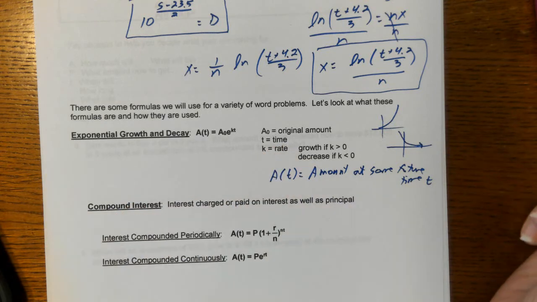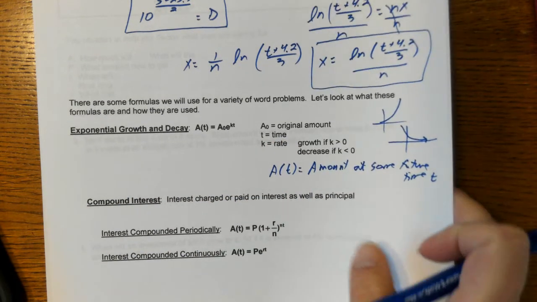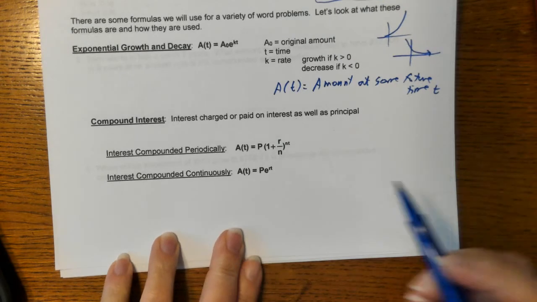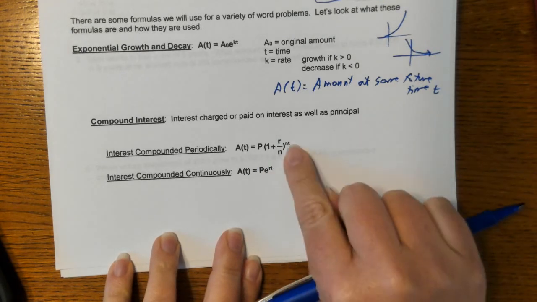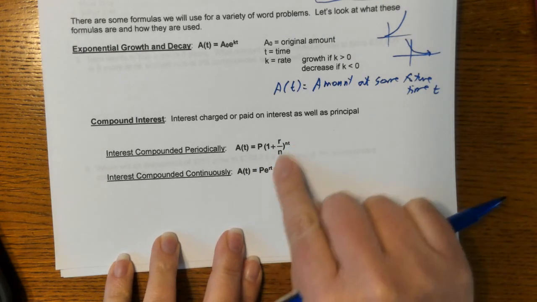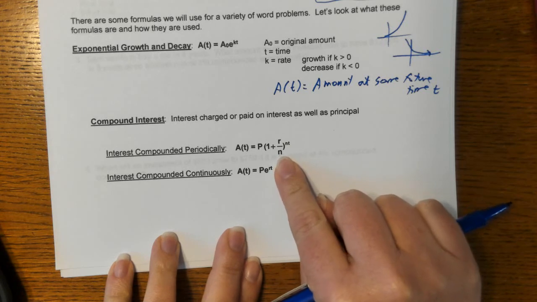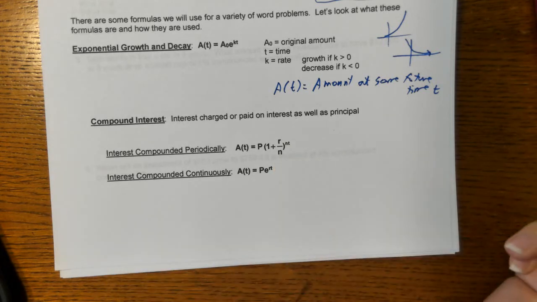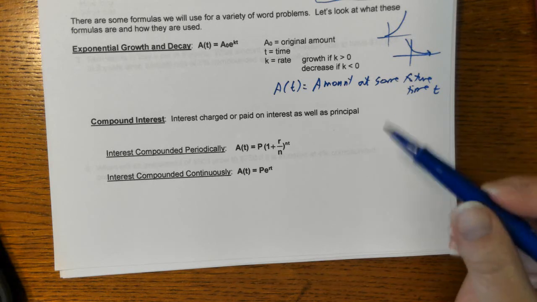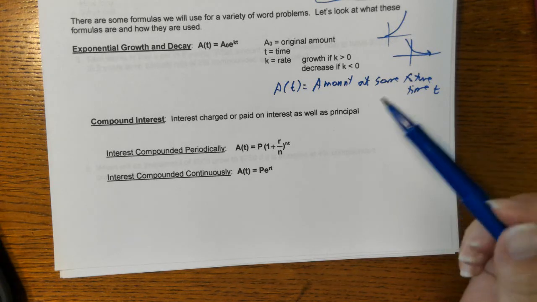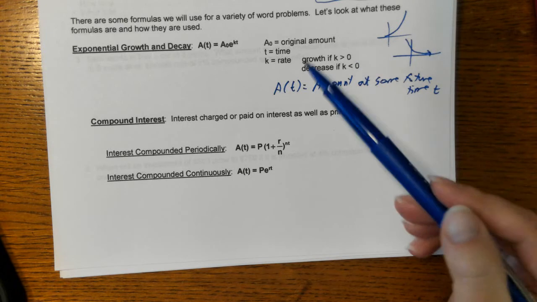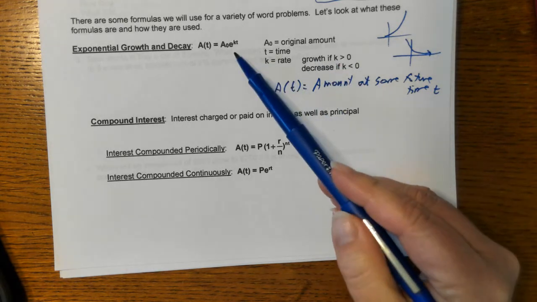Now, when we do financial problems, T is typically years. Remember our compound interest formula? T was in years, whether it was the PERT one or the compounded periodically formula. But when we're dealing in other scenarios like populations of people in a town, populations of bacteria in a petri dish, something like that, your time might not be years. It might be weeks or hours or months or whatever. So you'll just have to read the problem for what kind of units the T is in.